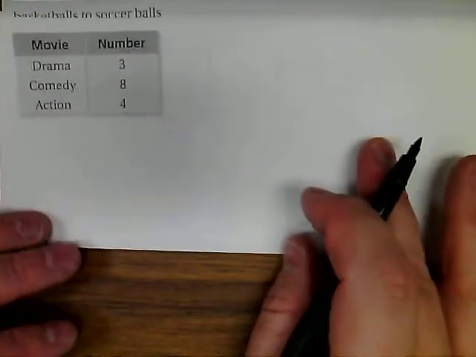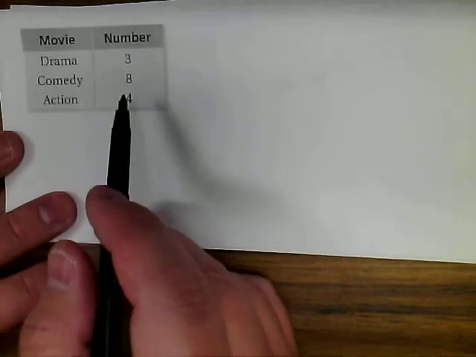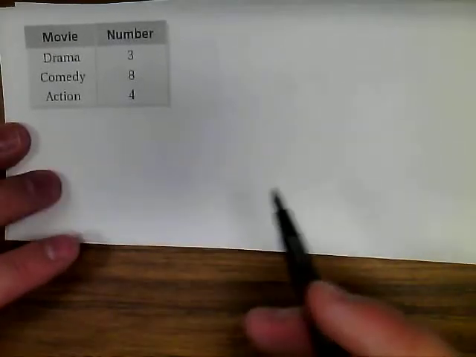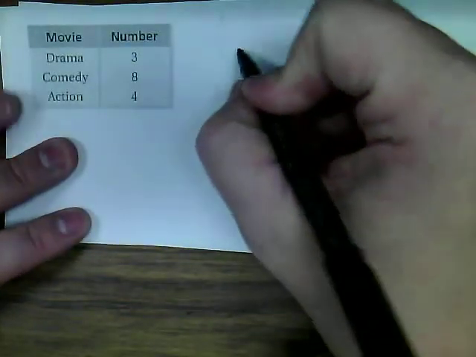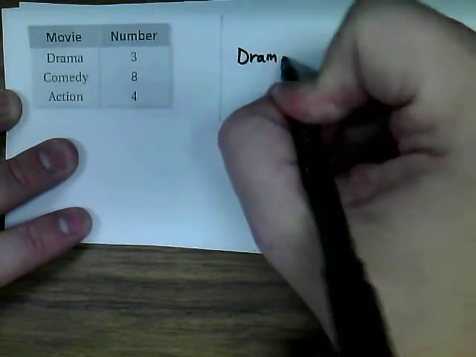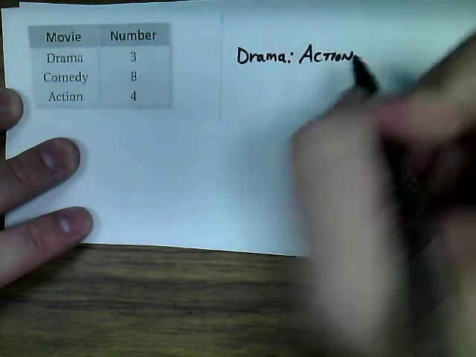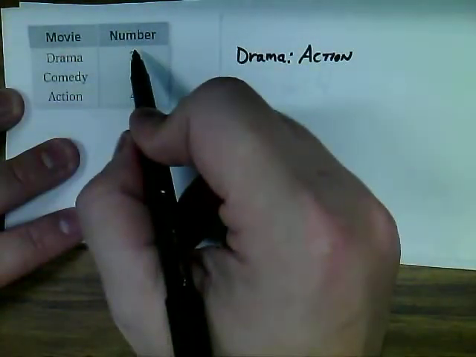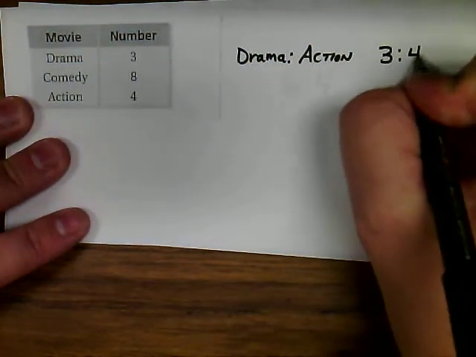Here we have a table, and the table shows different types of movies. Drama movies, comedy movies, and action movies that are playing on a particular weekend at a multiplex. If I wanted to identify the ratio of drama to action, I can go ahead and identify there are 3 drama and 4 action, so that ratio is 3 to 4.